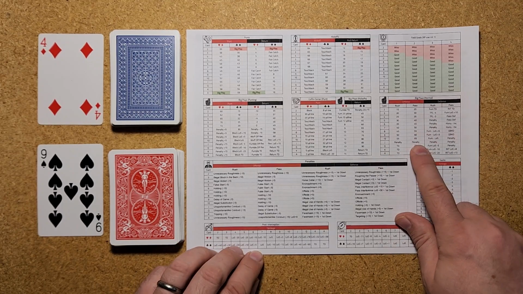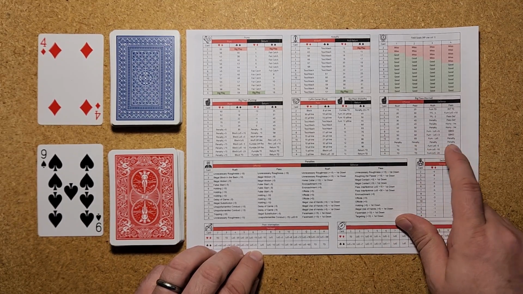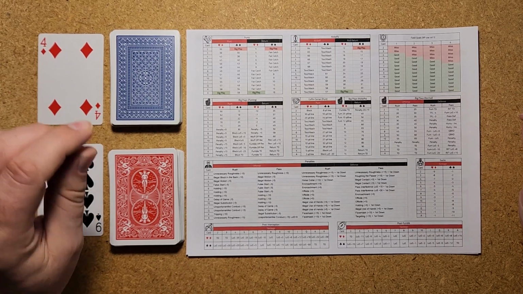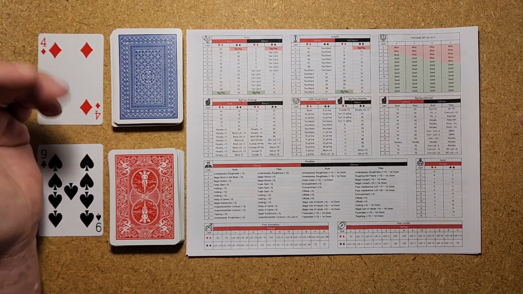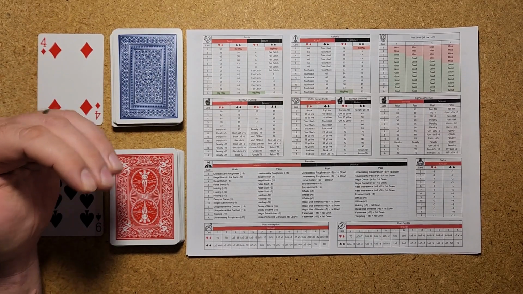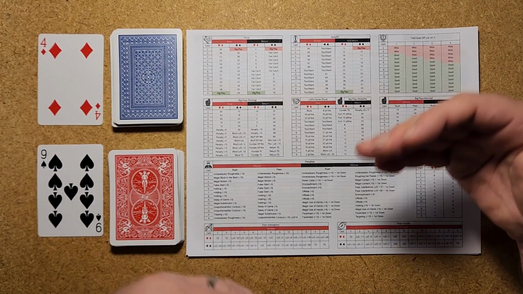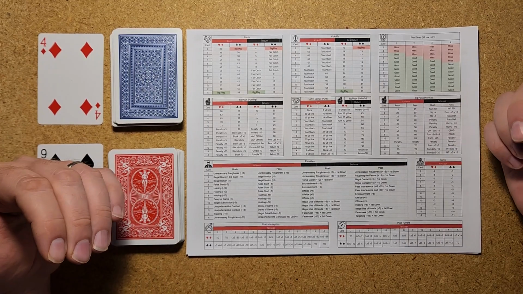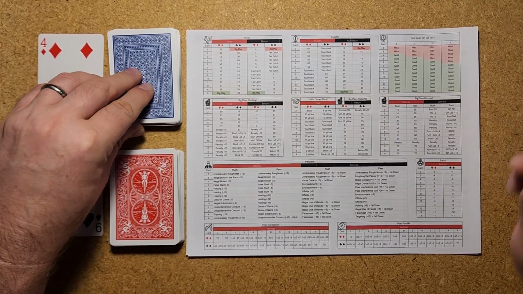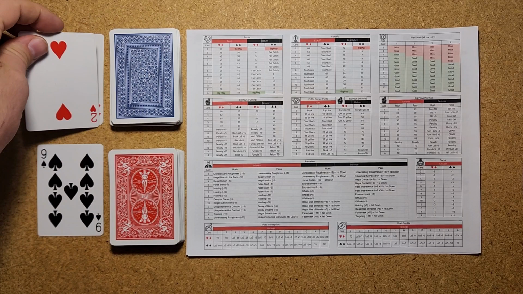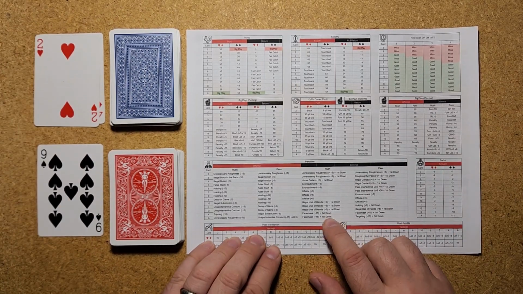So in this example, we have a penalty on the defense. What we're going to do is, you can draw from either pile, but I like to draw from the defense pile for defense things and the offense pile for offense things. If you're playing with a person, you can work that out between you, how you want to do that. So we're going to draw a card. It's going to be a 2 of hearts.